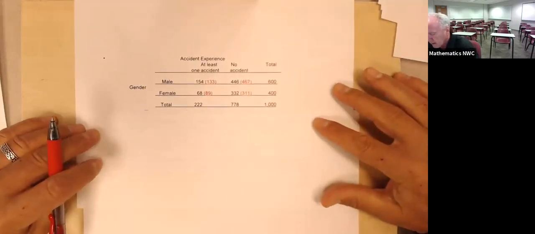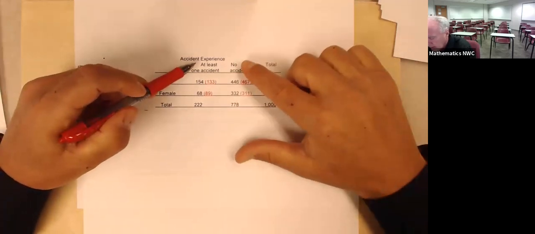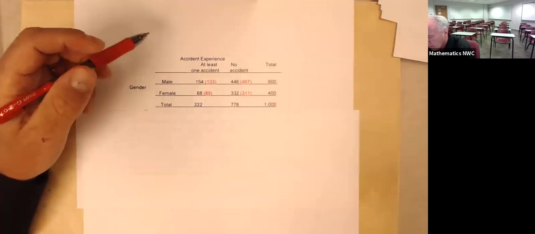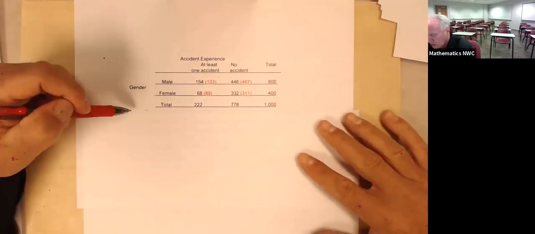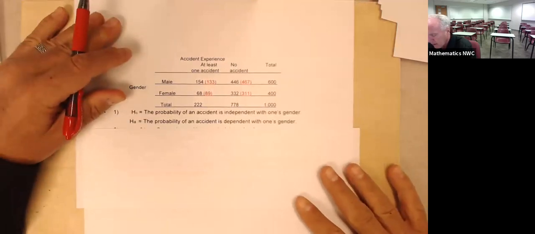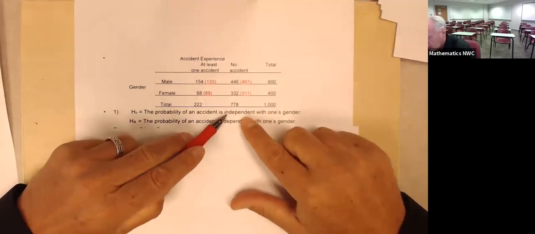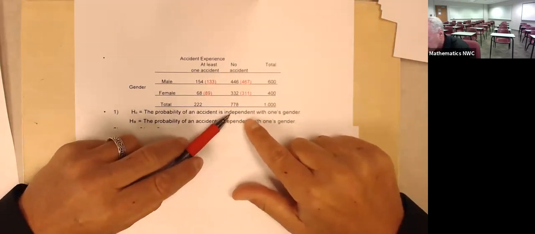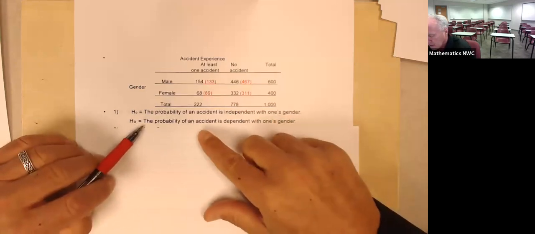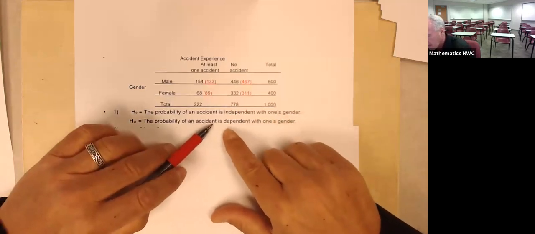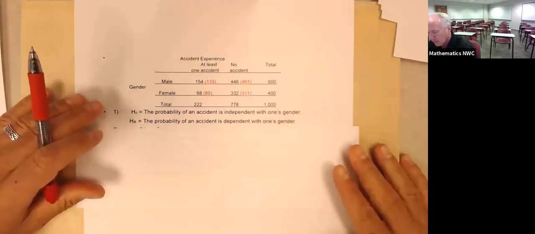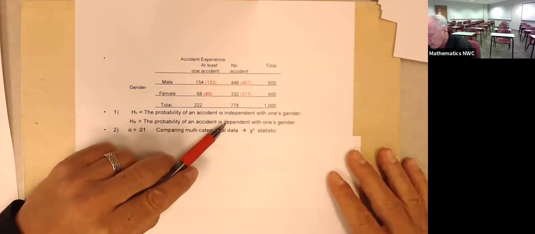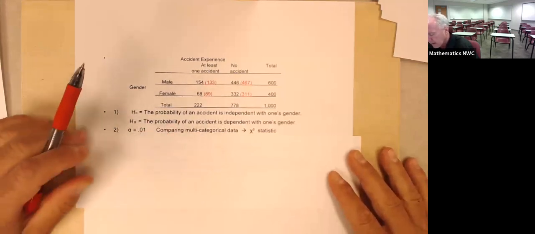Okay. Now we're going to test, is the likelihood of getting into an accident independent or dependent with gender? So think about what you would do for your null and alternative. The null is always independent. Don't get them switched around. The probability of an accident is independent with one's gender. The alternative, what we're hoping to show, is the probability of an accident is dependent with one's gender, at a really low alpha level. So if we're going to conclude dependence, it's going to take a pretty good test to make that happen.